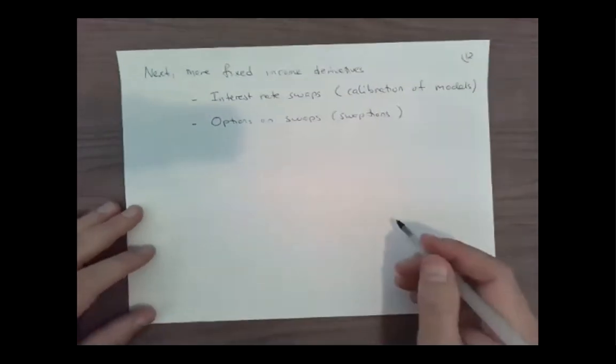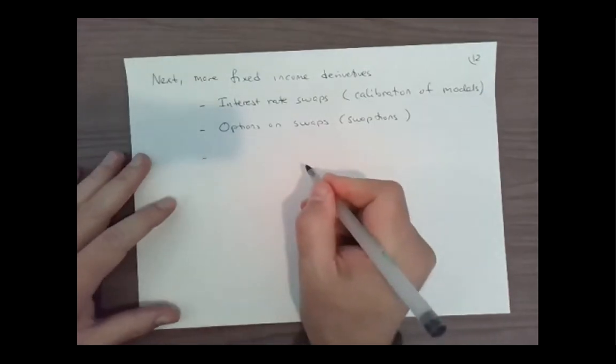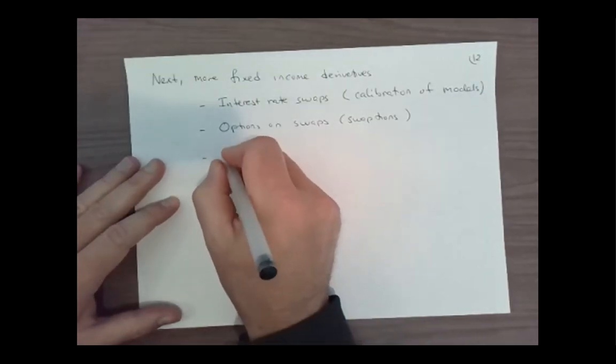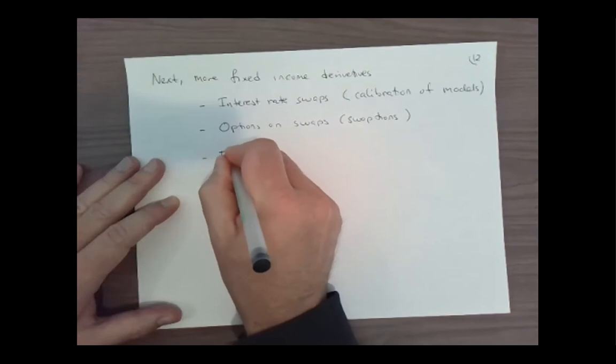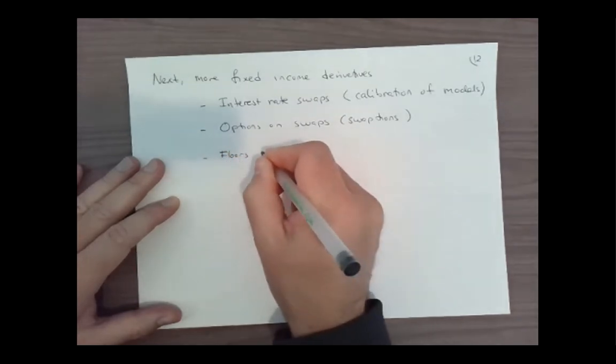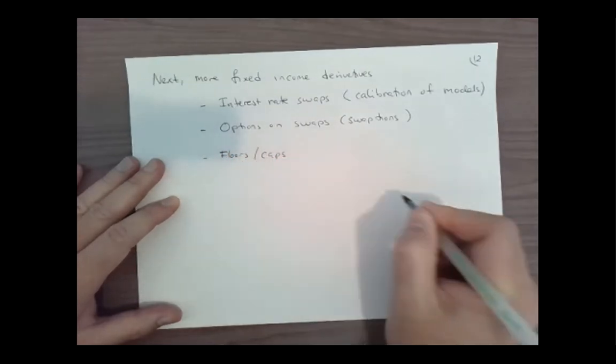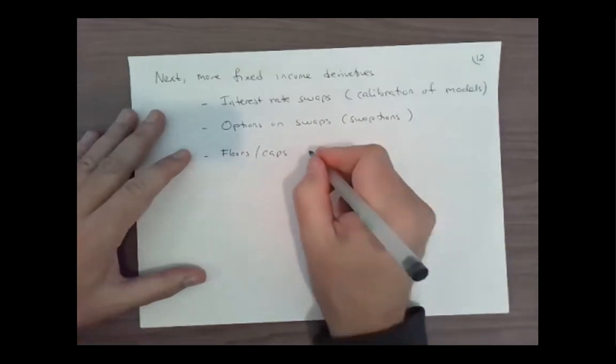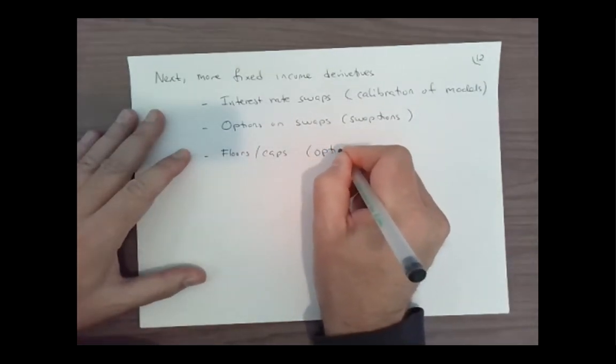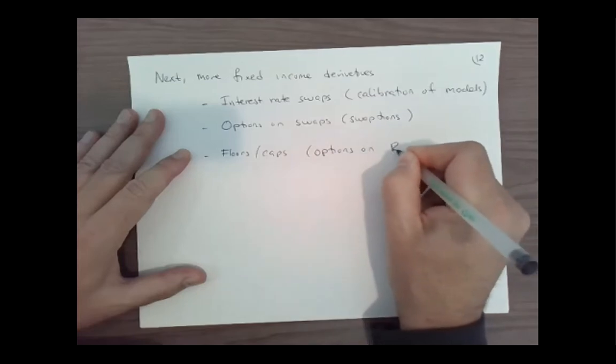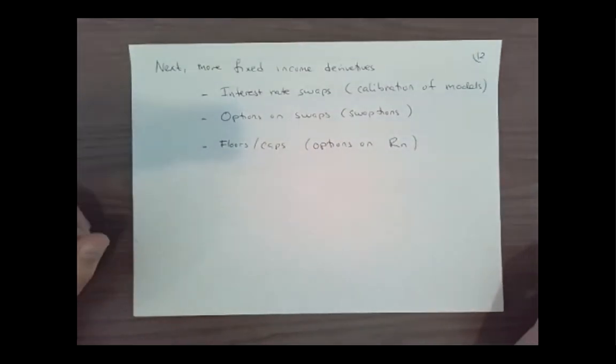Then depending on how much more time we have, we can also move on to looking at floors and caps. These are options on R, the interest rate.